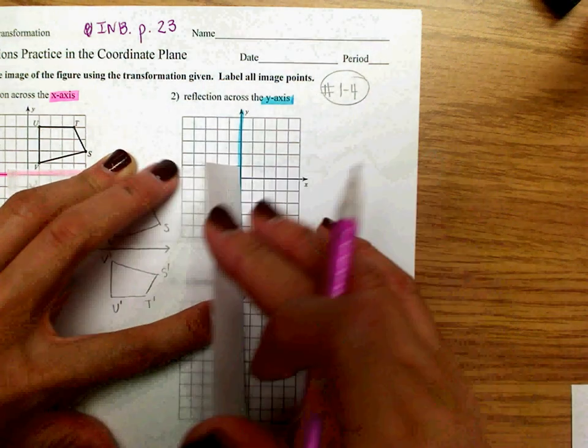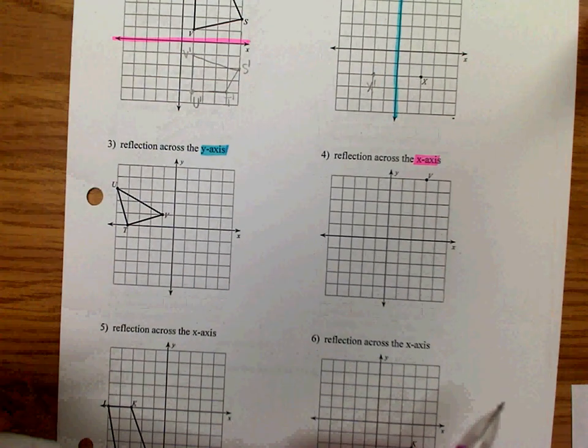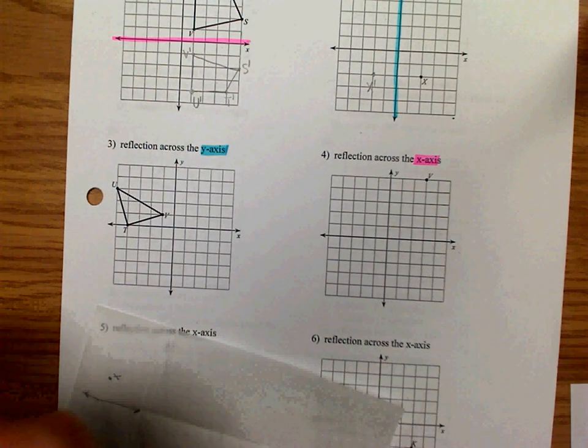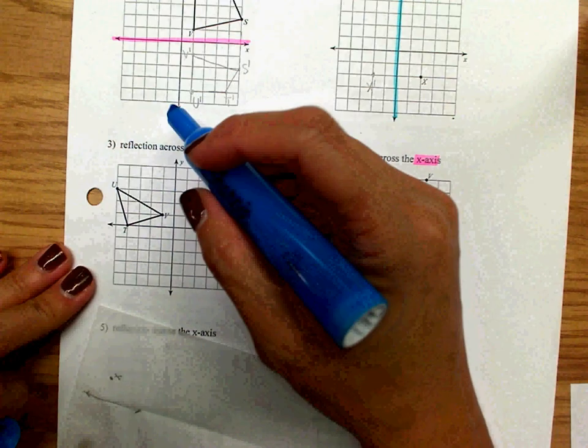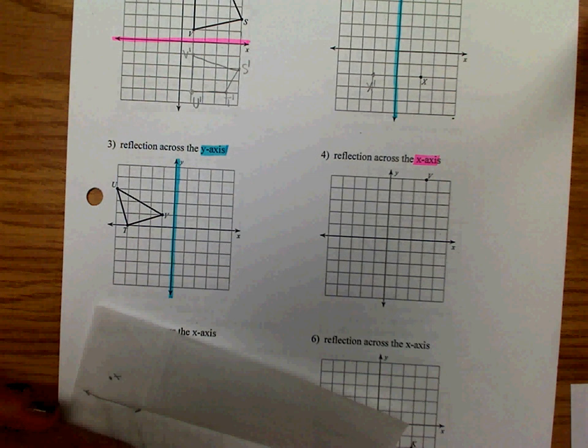All right, let's try number 3. Reflection across the y-axis again, so we got a y-axis. Now I would strongly ask you to pause the video at this point. See if you can do numbers 3 and 4.